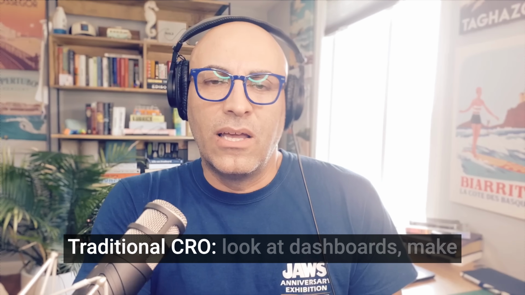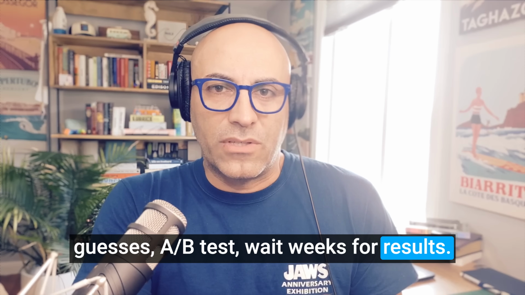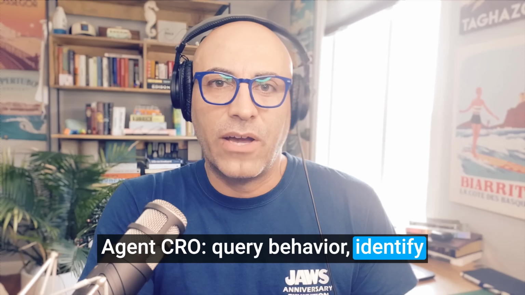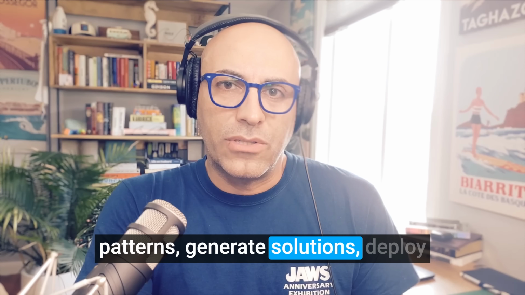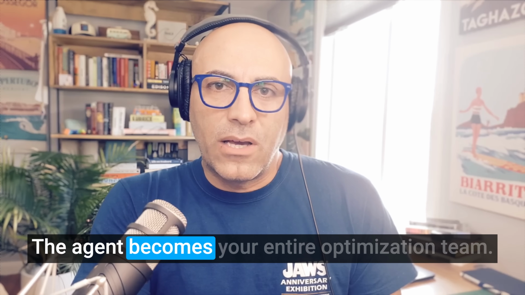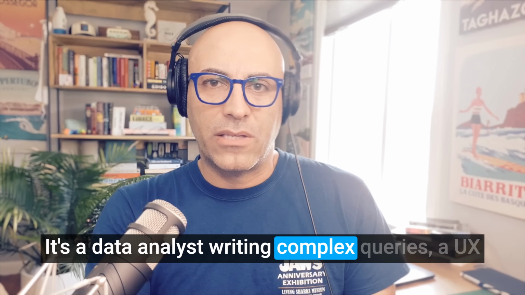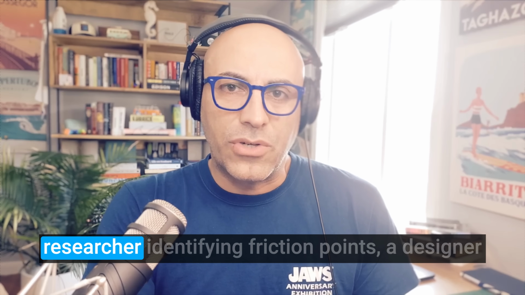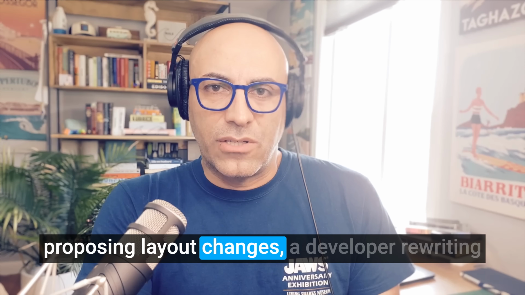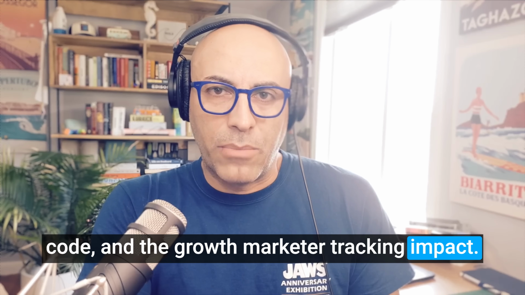Traditional CRO, look at dashboards, make guesses, A/B tests, wait weeks for results. Agentic CRO, query behavior, identify patterns, generate solutions, deploy code, measure impact immediately. The agent becomes your entire optimization team. It's a data analyst writing complex queries, a UX researcher identifying friction points, a designer proposing layout changes, a developer rewriting code, and a growth marketer tracking impact.